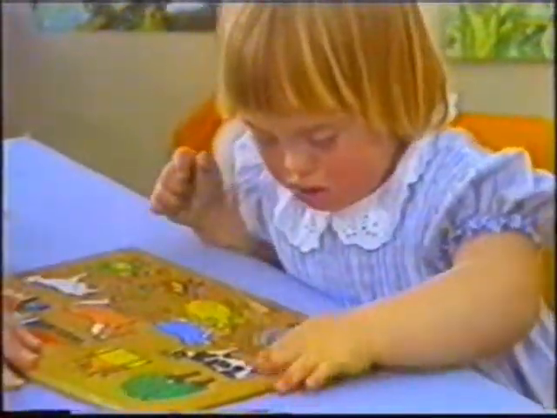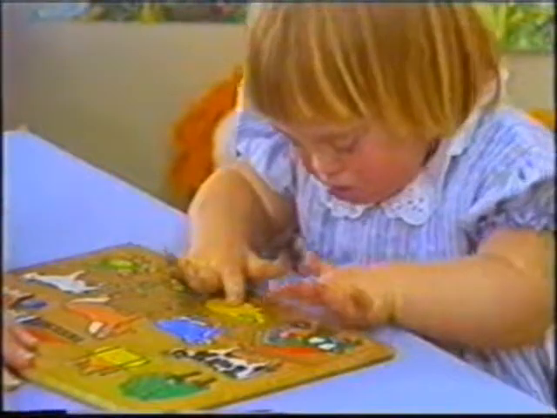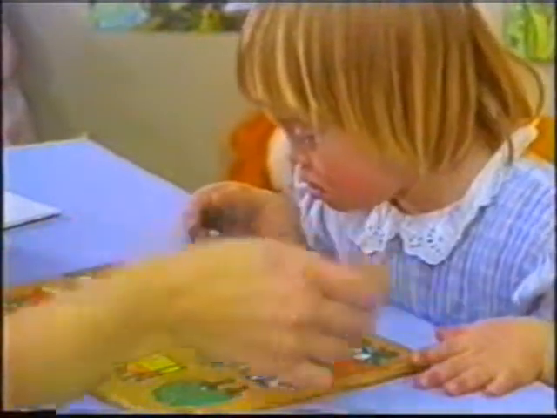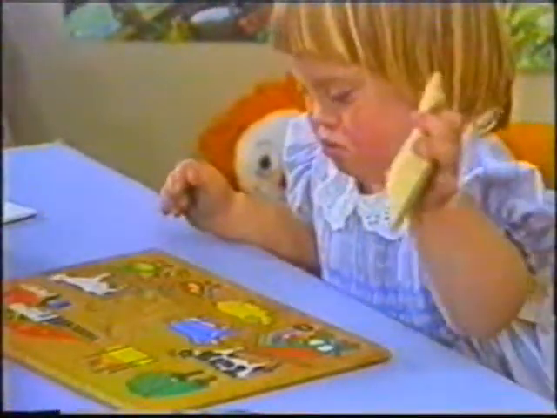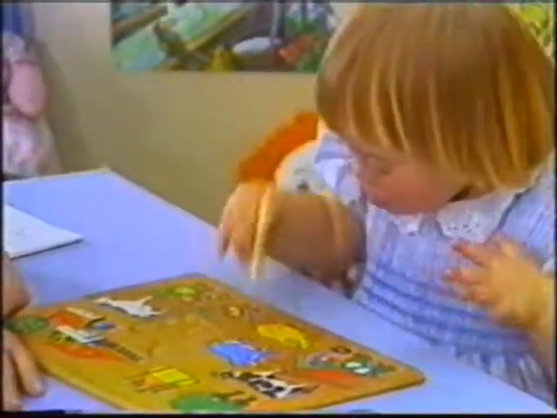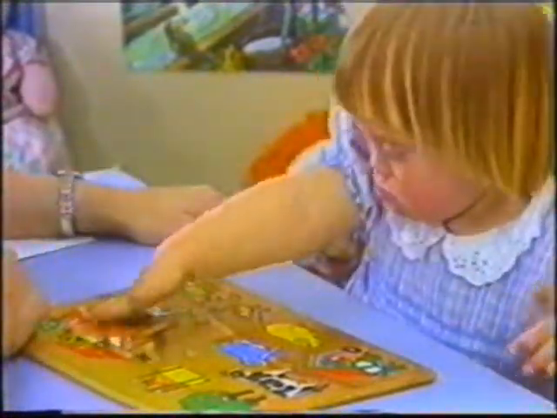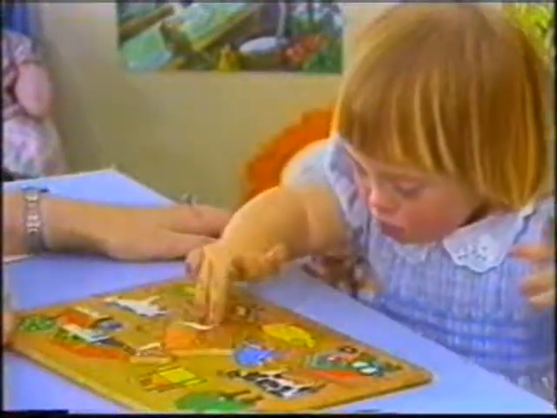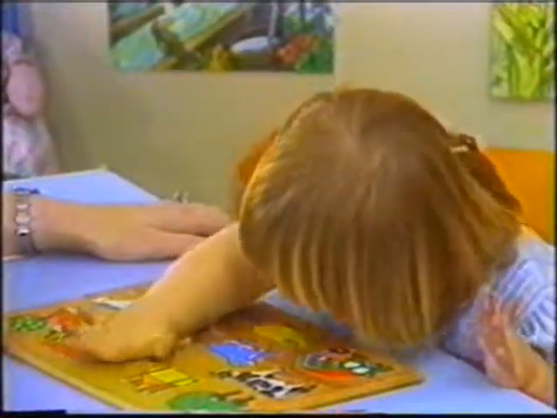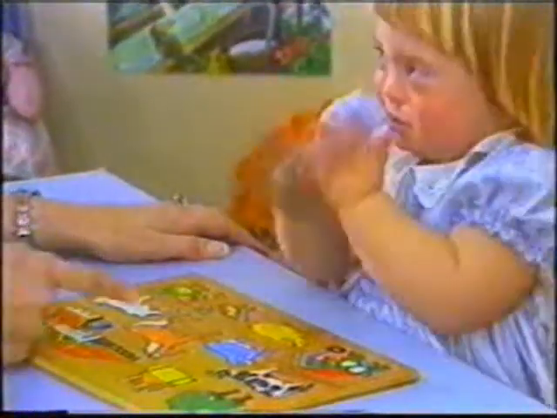Pig in. That's right, Pig went in. I'm going to make it just a little bit harder this time. I'm going to turn them upside down. No. How's horse? Have a look at horse. Horse away. Oh yes, you put the horse in.